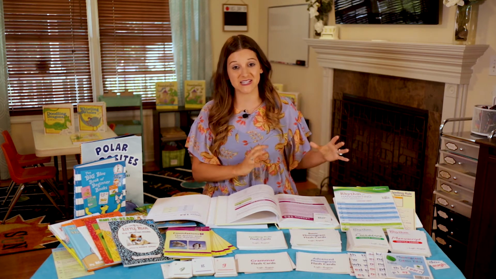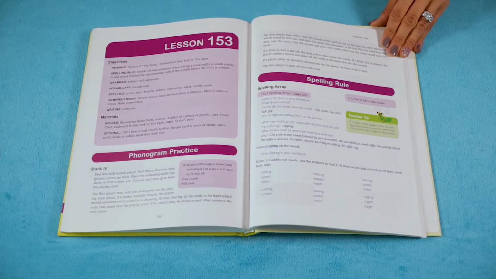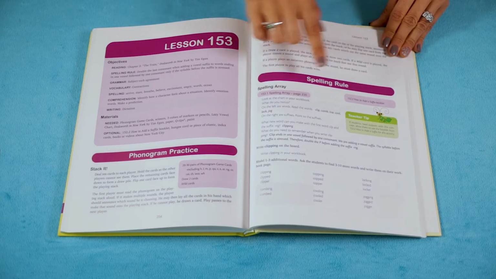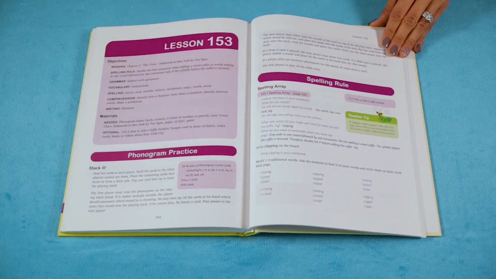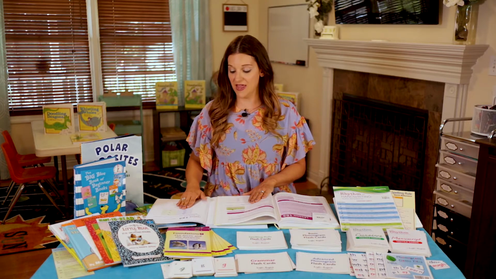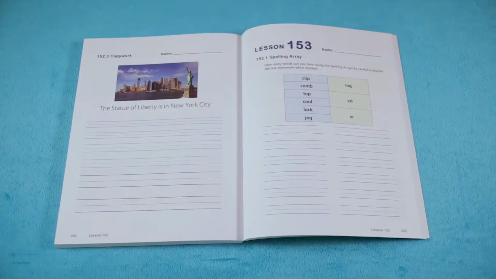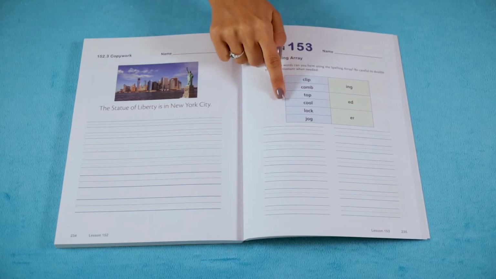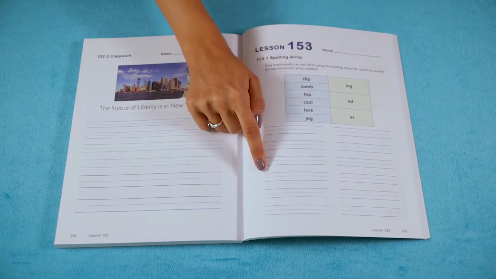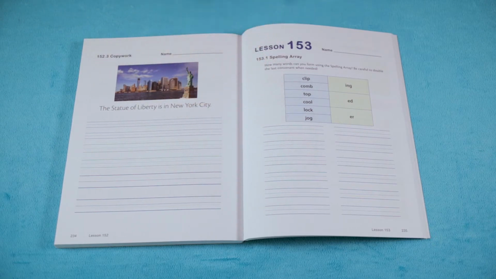During Foundations Level D, you are going to spend a lot of time working on adding suffixes and prefixes. The next part of the lesson is working on the spelling rule about how to add a suffix. There is a spelling array in the student workbook. The student is going to see how many words they can form in the array by first selecting a word in blue on the left and then adding a suffix to the end of the word. They are going to go down through the page and handwrite the words, saying things like clipping or topped or cooler. So they're going to be adding those words and making new ones as they go down through the page.